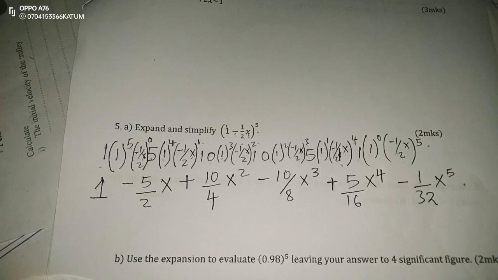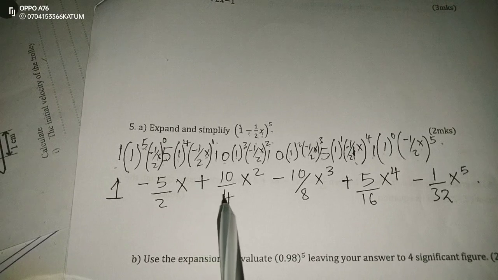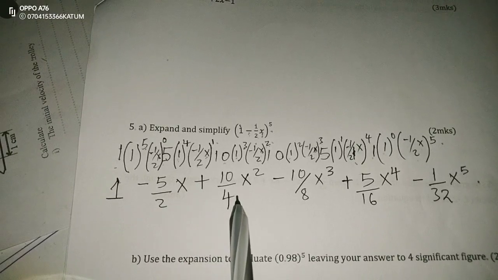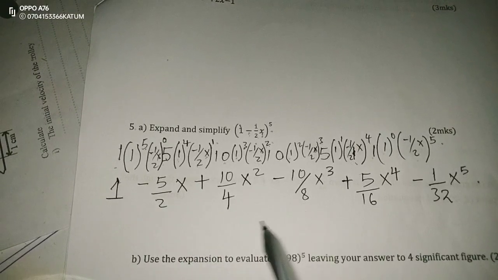We are told to expand, then simplify. So to simplify is to mean that if there is anything which is common, we can work it out.